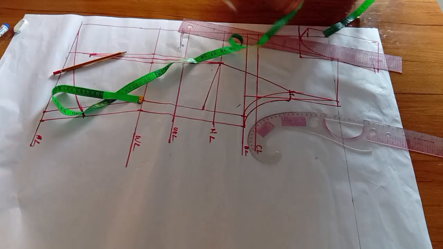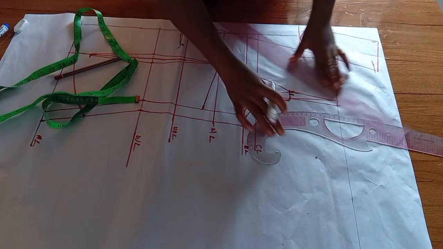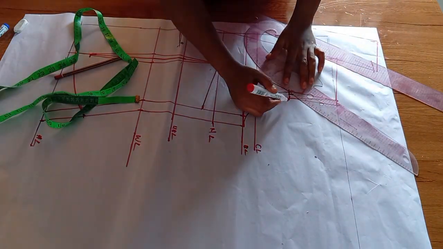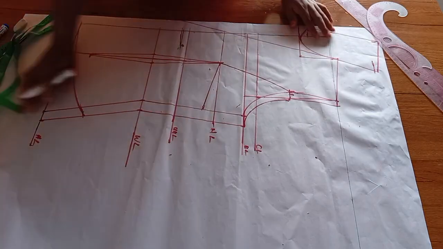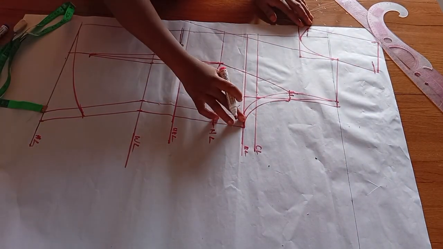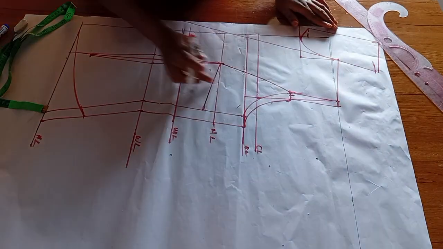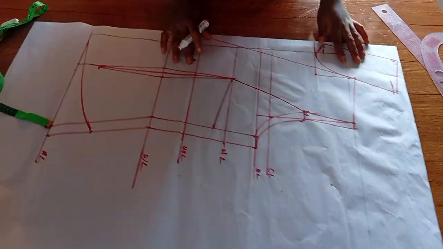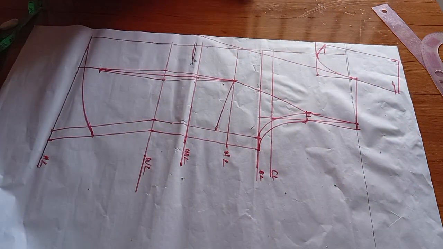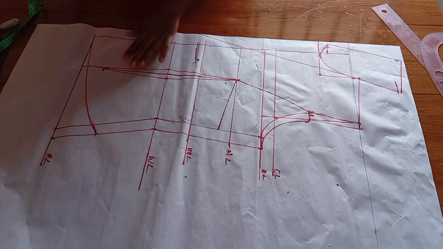So I connect it this way. Basically, if I'm cutting now, this is how I'll cut this particular way. Then my shoulder is extended to this place. So this is our blazer. So let's cut it out. Let's cut our blazer out.